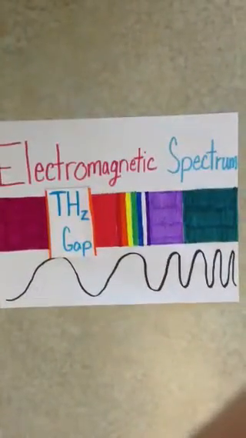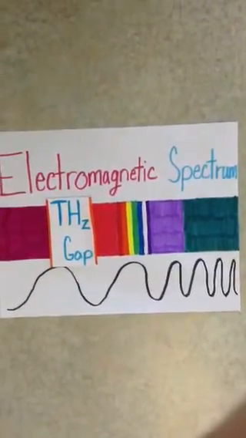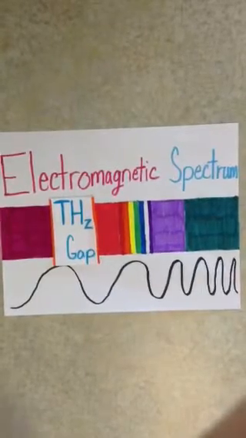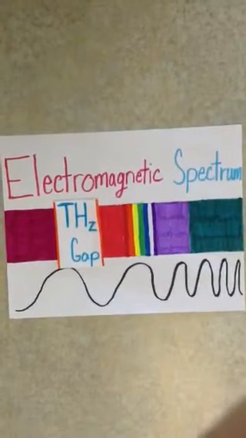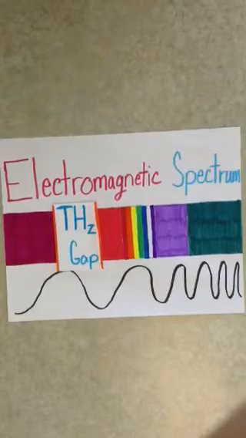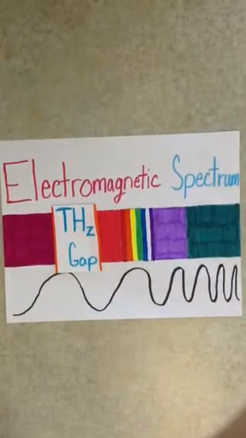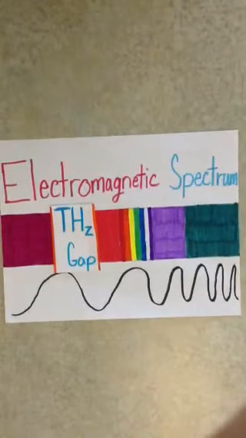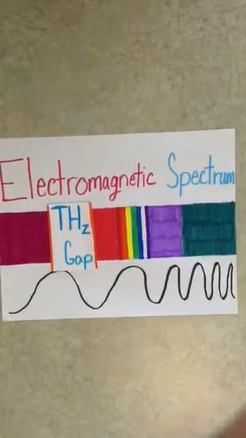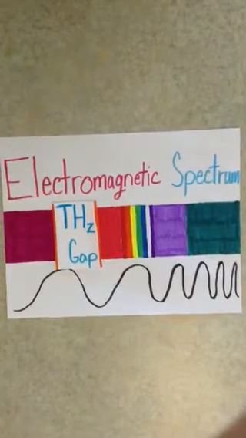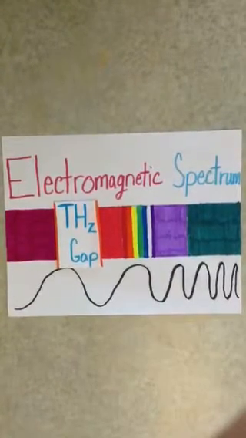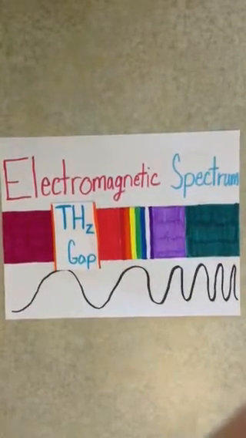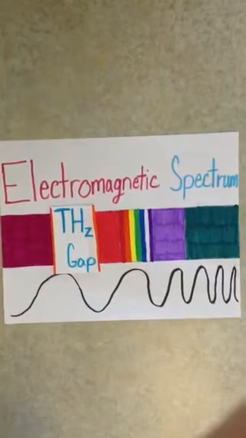In order to understand terahertz waves, you first have to understand the electromagnetic spectrum. Electromagnetic waves are formed when an electric field couples with a magnetic field and does not require a medium, which means electromagnetic waves can travel through empty space. The electromagnetic wave spectrum has wavelengths from 30 centimeters down to 0.3 nanometers, and there are 7 types of waves on the spectrum.